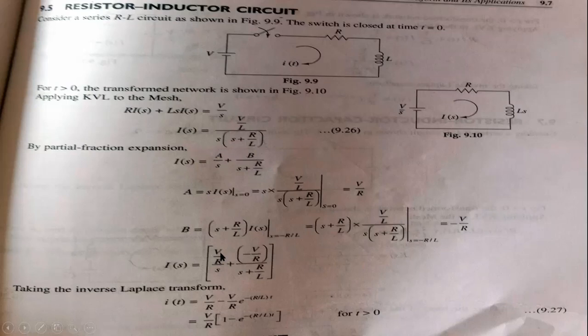Okay, that is nothing but V by R minus V by R. Likewise, after substituting this in the I(s), just take the inverse Laplace transformation of this I(s). Again, what you need to remember is the procedure: the circuitry will be there, convert that circuitry.